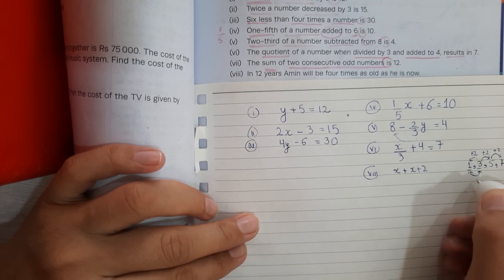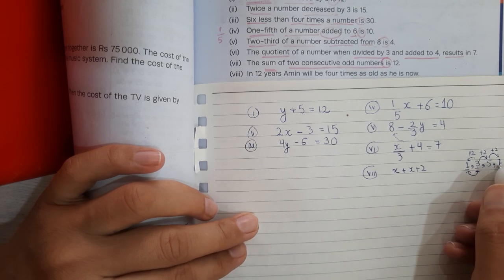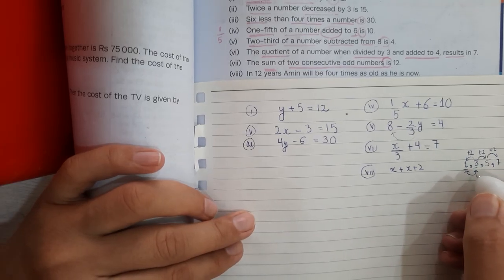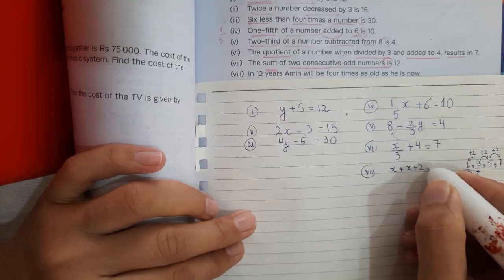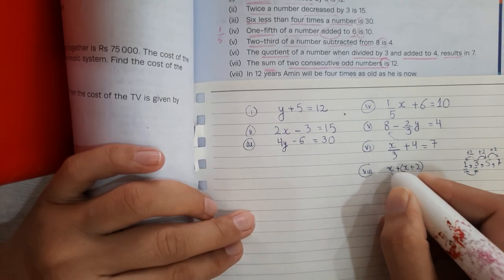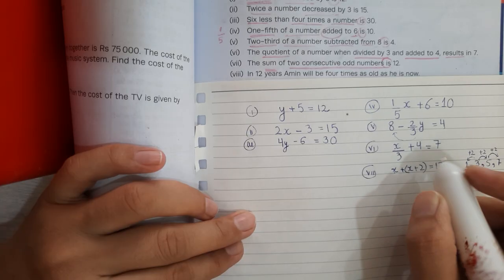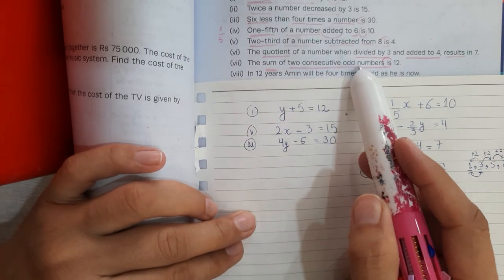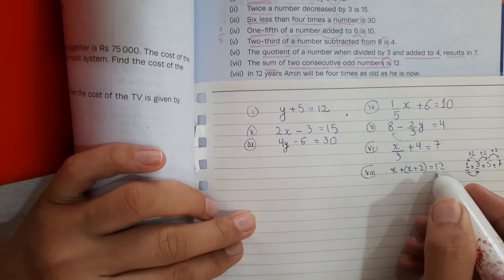Consecutive means occurring in order. Like after 1 there is 3, after 3 there is 5, after 5 there is 7. These are consecutive odd numbers, that is, they are occurring in sequence, right? And the sum of those two consecutive numbers, this and this, is equal to 12. This is how you do it. The sum of two consecutive odd numbers is 12. So that's how I did it.